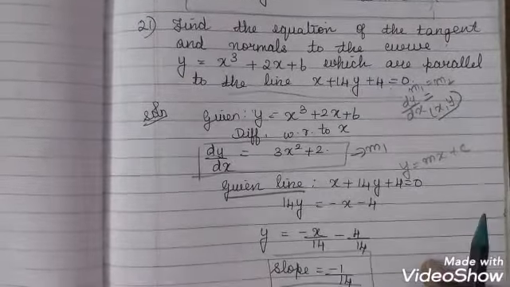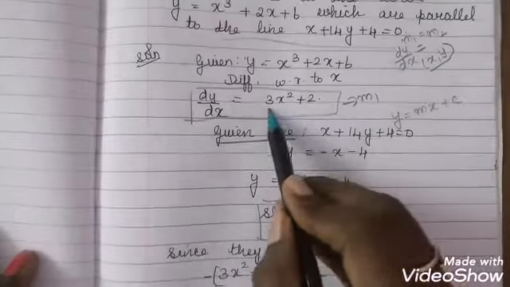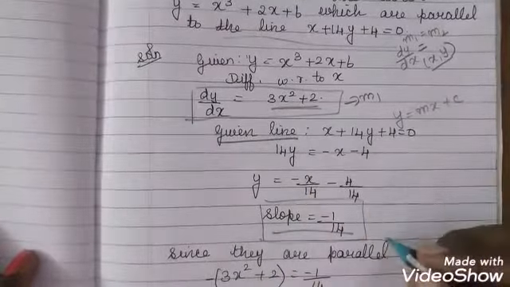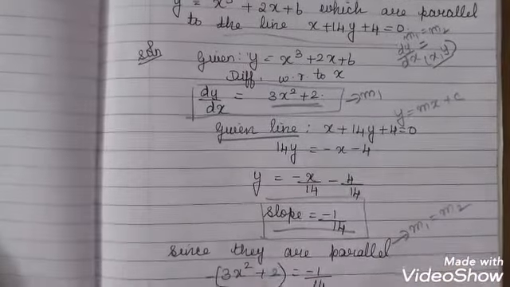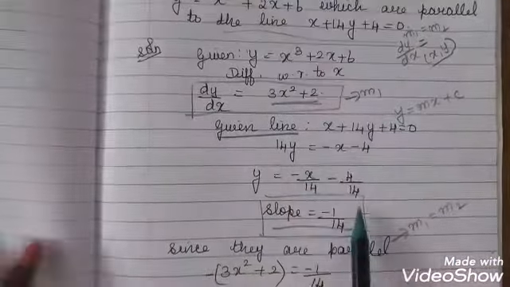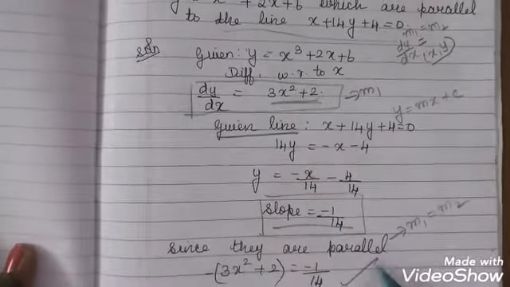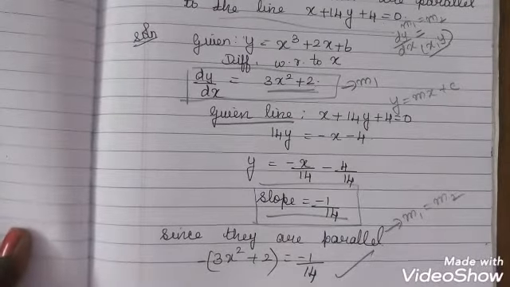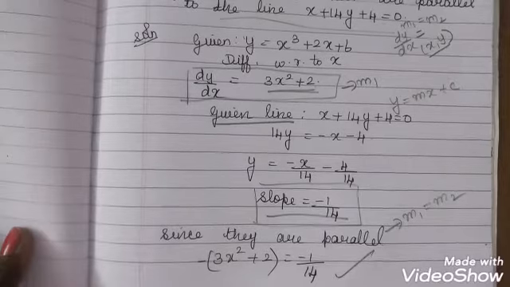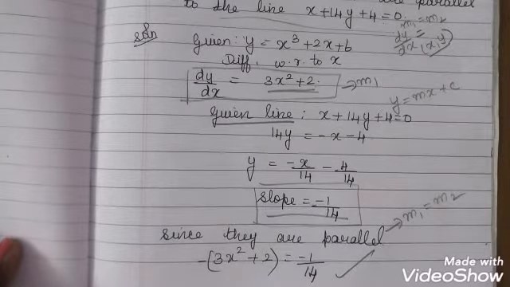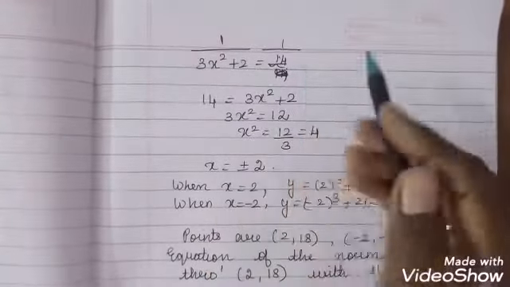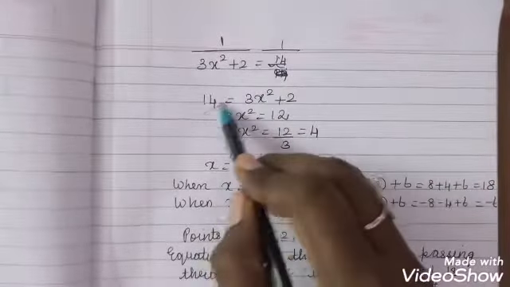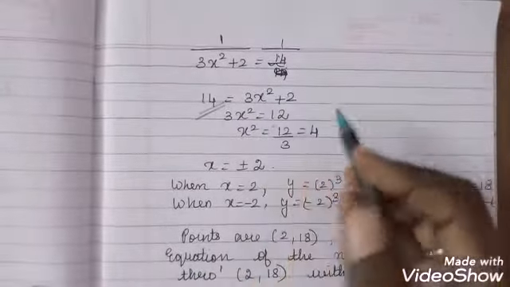Now since they are parallel, what is your m1 here? You know that since they are parallel, the slopes are equal. m1 equal to m2. So 3x squared plus 2 is equal to minus 1 by 14. Now it's easy for me to find out the points here. So you have 1 by 3x squared plus 2 is equal to 1 by 14. When you cross multiply, you have 14 equal to 3x squared plus 2.